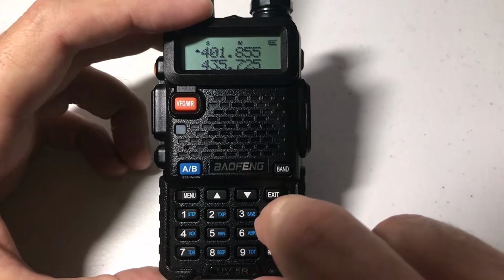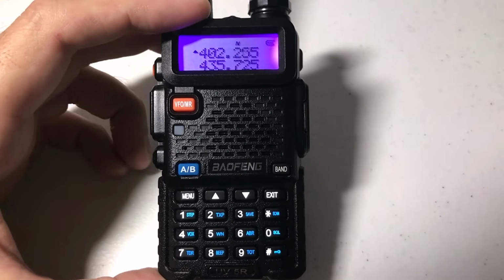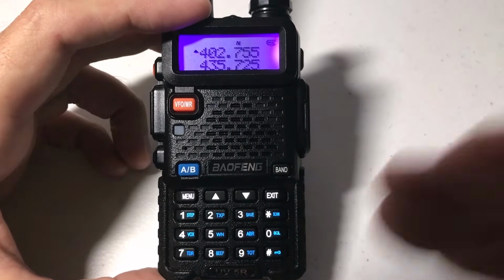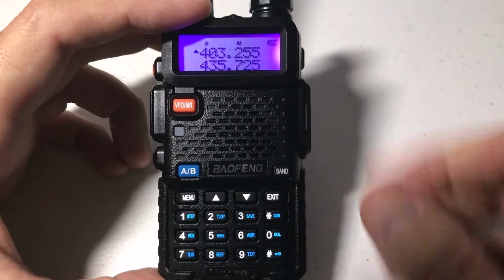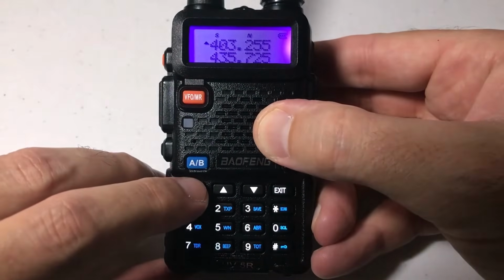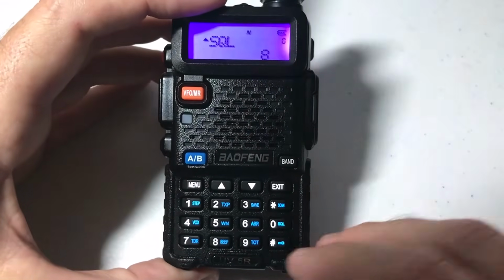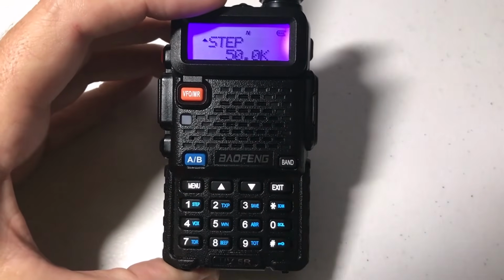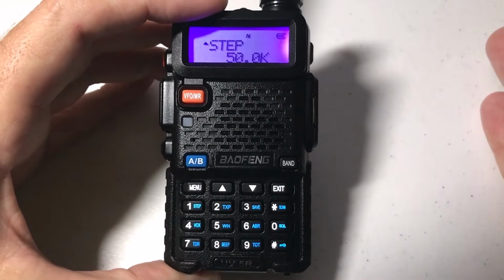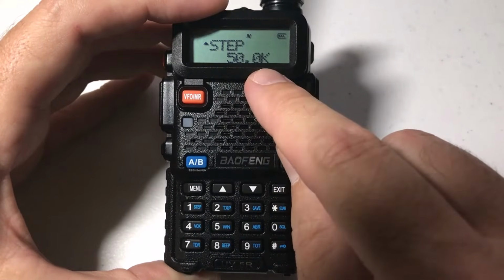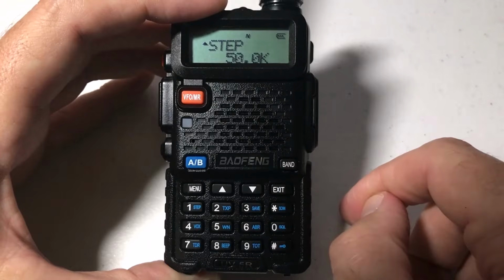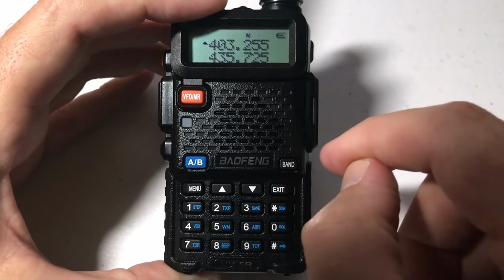If I scan, it's doing the same thing. It's incrementing every 50 kilohertz. So if we want to change that, what do we do? We're going to simply press the menu button, and then you're going to press 0, 1. The very first menu option is your frequency step. Mine is currently set to 50 kilohertz. You'll see your current step value sitting there.